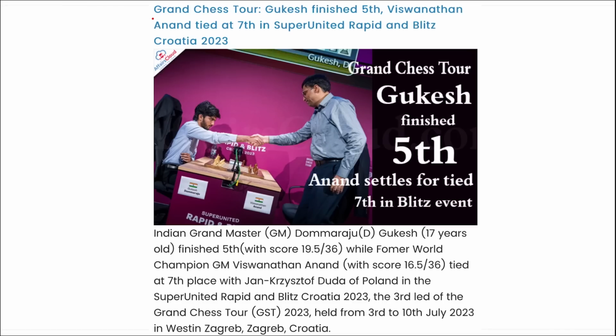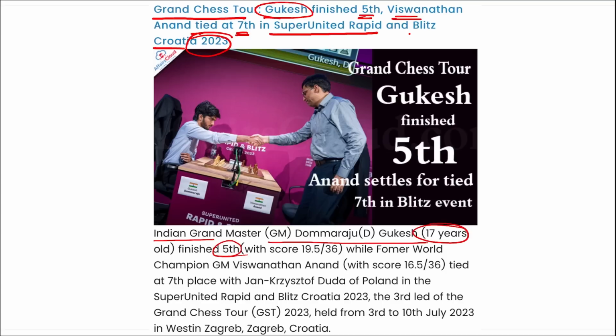Next, we are talking about Grand Chess Tour. Gukesh has finished 5th. Viswanathan Anand tied at the 7th position in Super United Rapid and Blitz Croatia 2023. So remember, Indian Grandmaster D. Gukesh, who is 17 years of age, finished 5th at the position, and the former world champion Grandmaster Viswanathan Anand has tied at the 7th position. Correct? Directly remember this. Then remember, world's number one and former world champion Magnus Carlsen of Norway has won the Super United Rapid and Blitz Croatia 2023. So who won it? It was won by Magnus Carlsen.